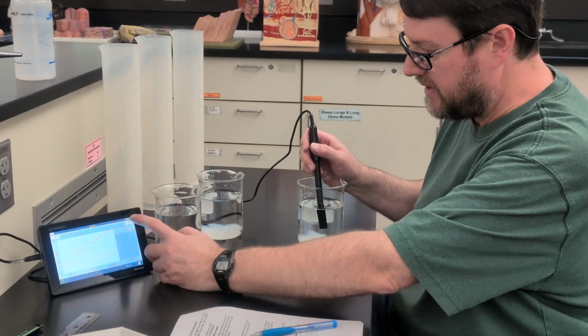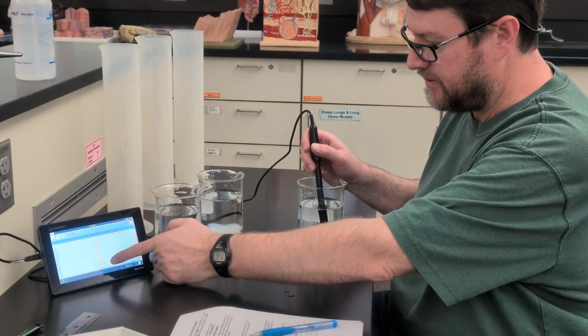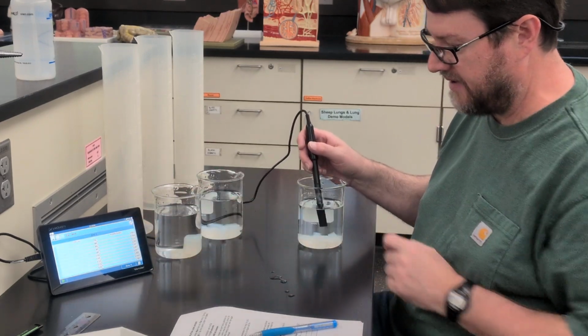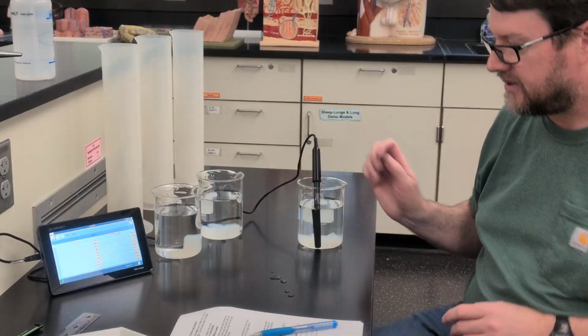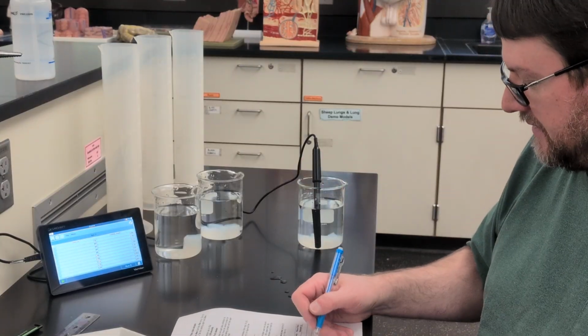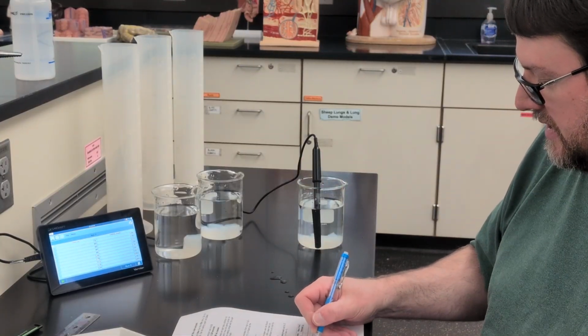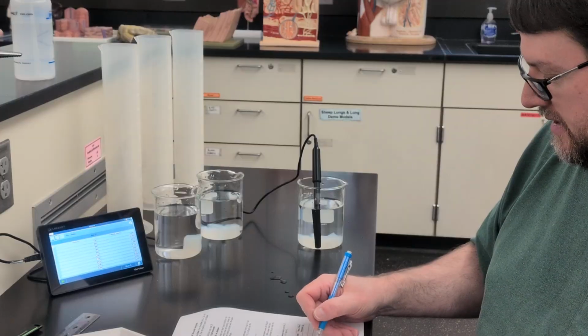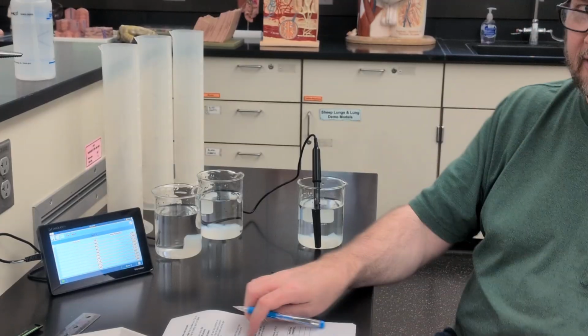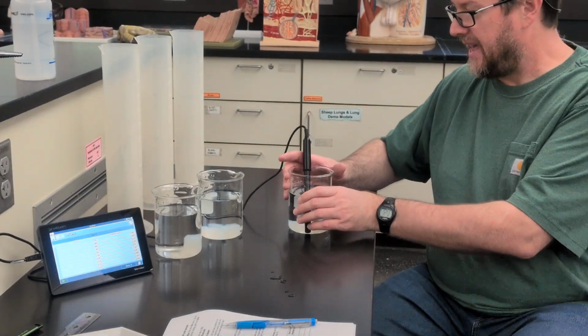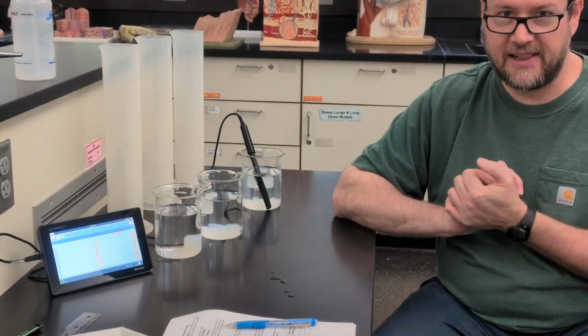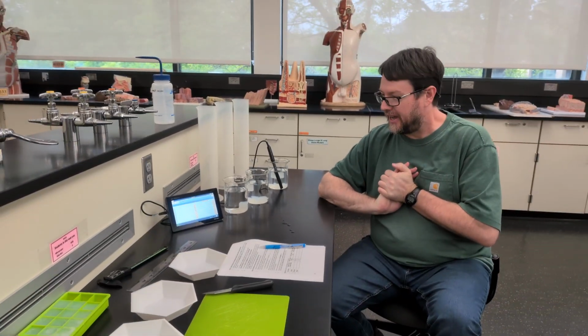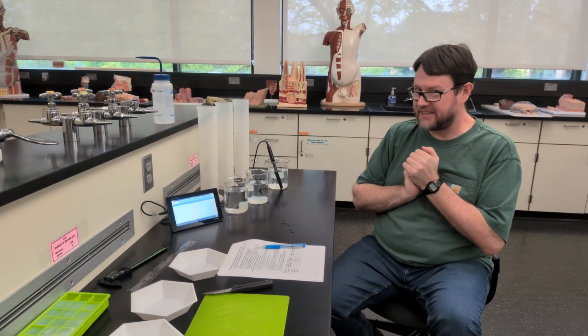And it looks like we are now done. I'll read that final data point off. And that is 1,482 milligrams per liter. So there we have it. We have the data collection, and you will have some numbers to crunch and see how this experiment turned out.